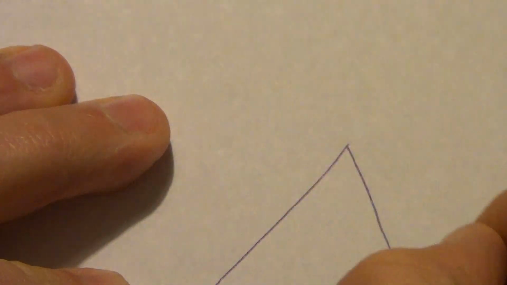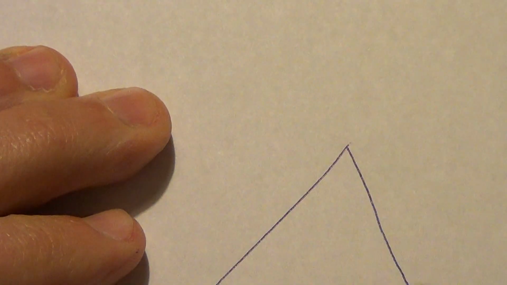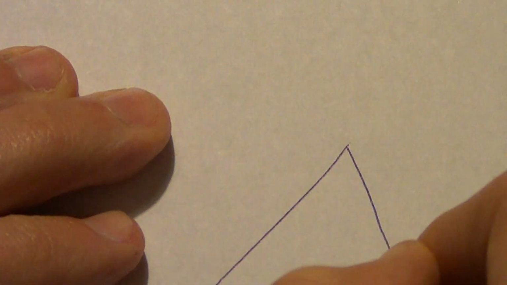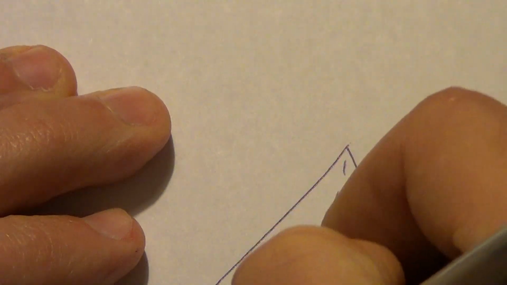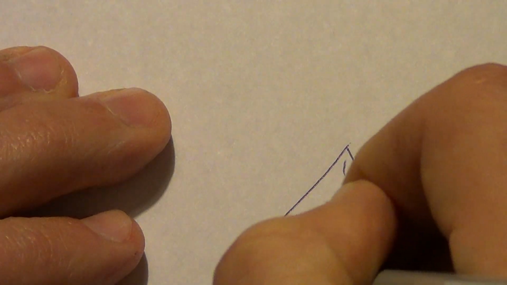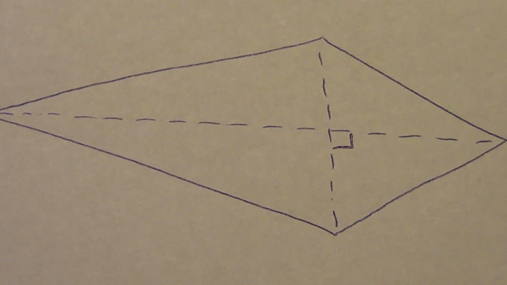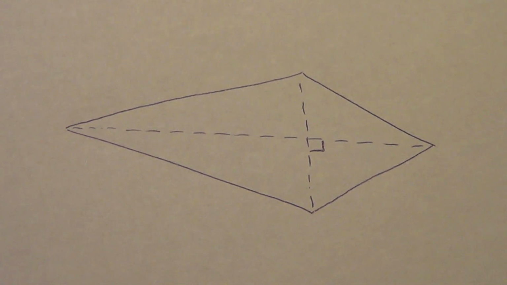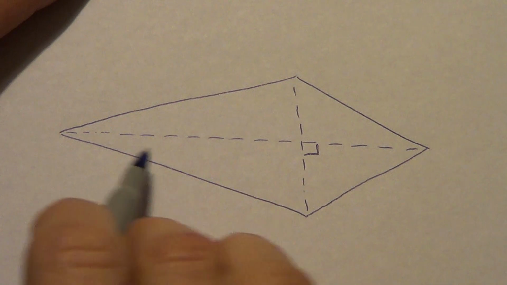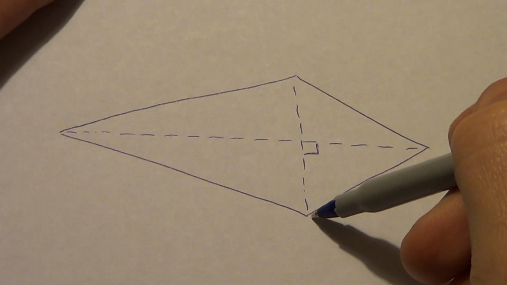So let's say we get something like this. And now we know the diagonals are perpendicular to each other. I'm going to turn it this way so it fits in the camera better. So if I want to find the area, I'm going to do diagonal 1 times diagonal 2 divided by 2.